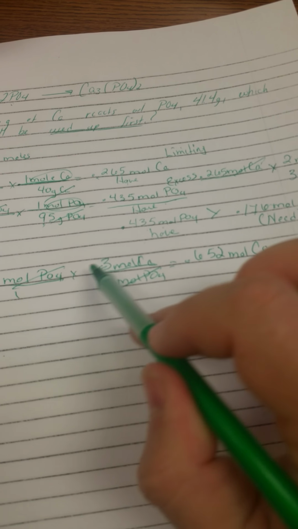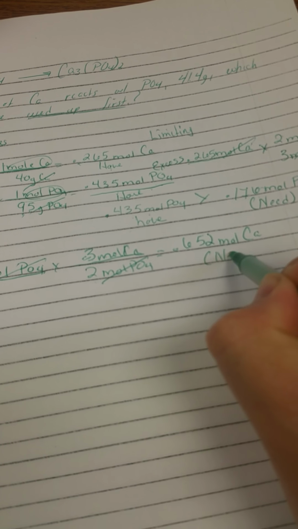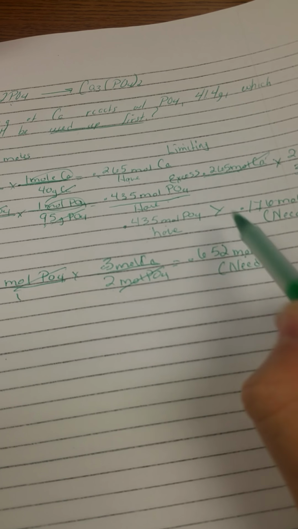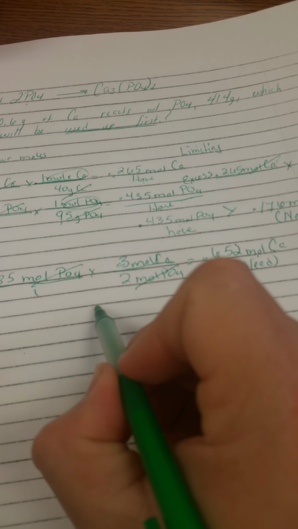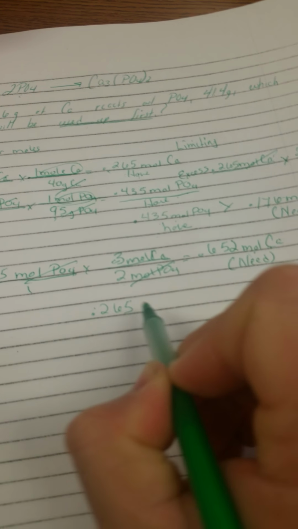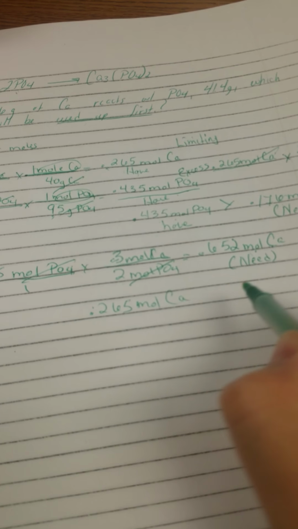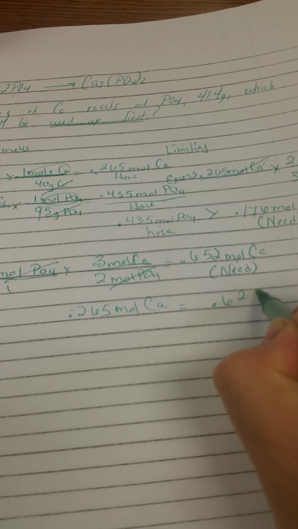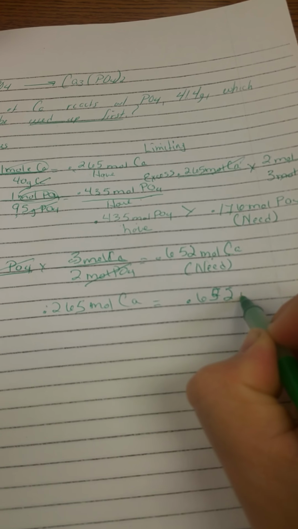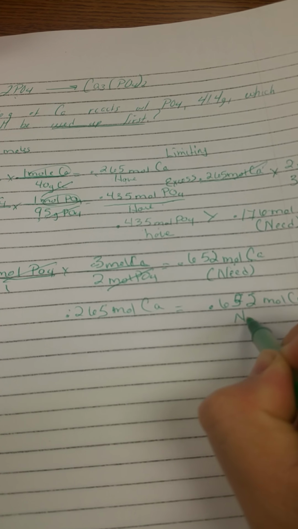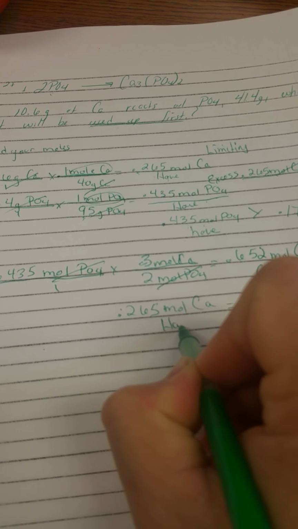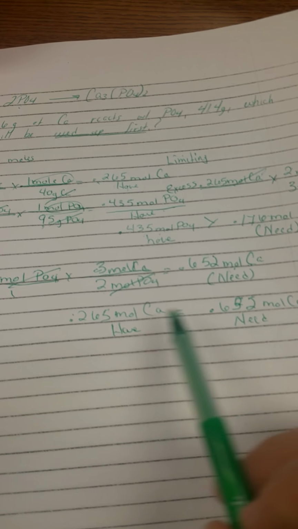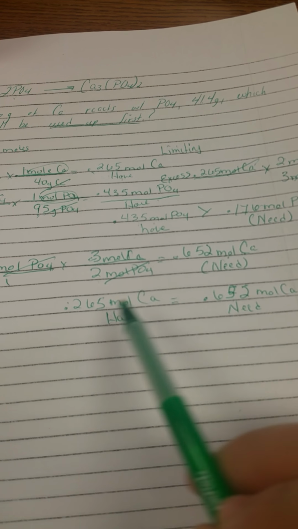So again, because this is a stoichiometric calculation, this is telling me how many moles I need. Moles of calcium, see? So I have the moles of calcium that I need and the moles of calcium that I have. So let's compare. I have 0.265 moles of calcium. However, I need 0.652 moles of calcium. So this is what I need, and this is what I have. Now, do I have less or more than what I need? Well, if you look here, this number is bigger, which means I need more than what I have.